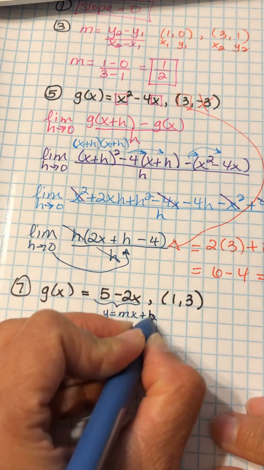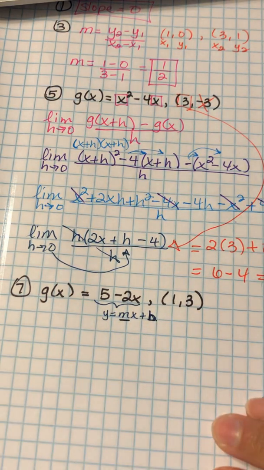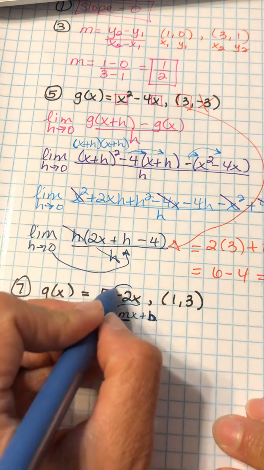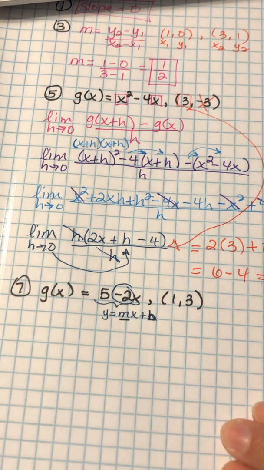And, oops, that's a b, not an h. And the m is the number in front of the x. So we already know that the slope is -2. So the answer is going to be -2. That's the slope. Okay? So I already know what the answer is.